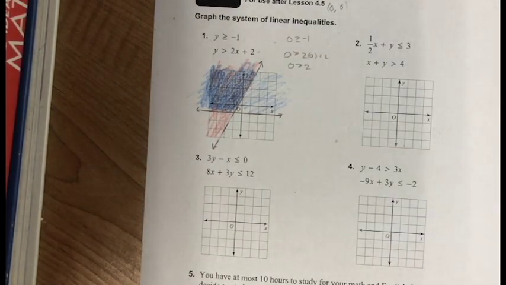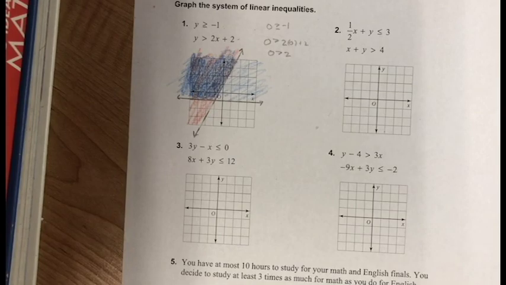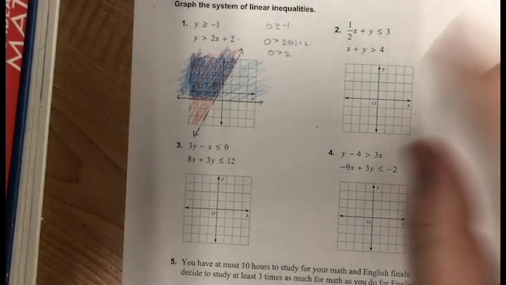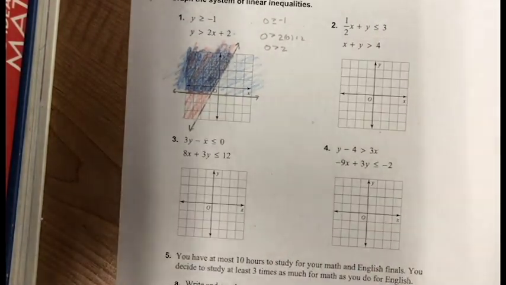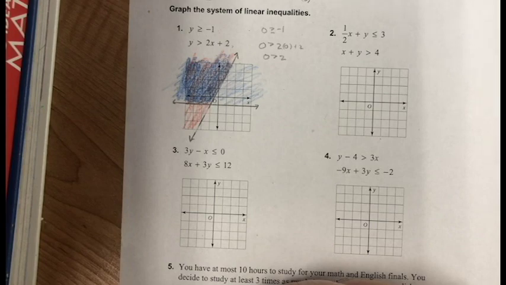So same concept will happen in number 2 and 3 and 4. So I'm actually going to let you do those on your own because this is a very simple concept. Your job is to graph these. So this one right here, your job, use your basic skills when it comes to simplifying these and rewriting them in slope-intercept form and graph it.